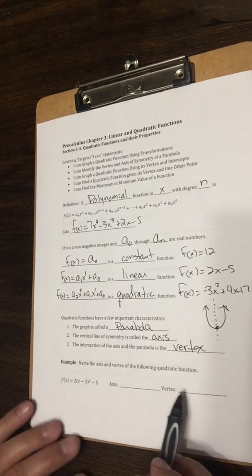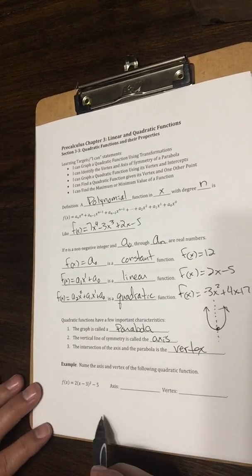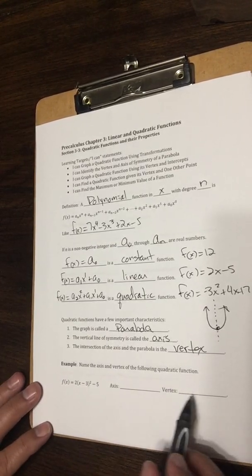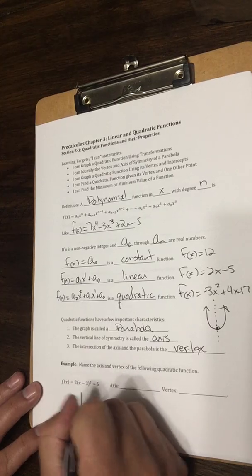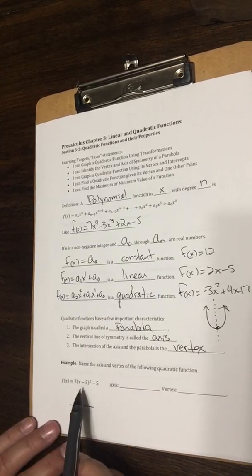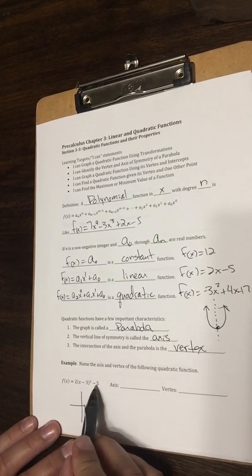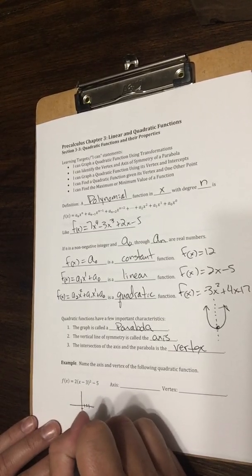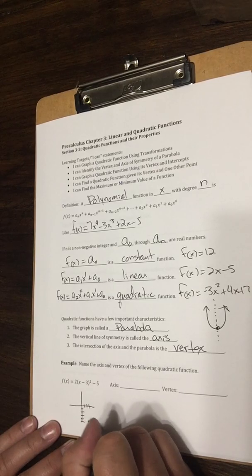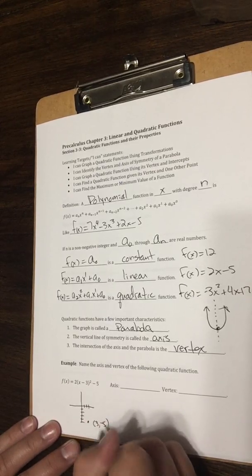Name the axis and the vertex for the following quadratic. Okay, so how do I figure that out from this graph? Well, think about it. You learned this last chapter. That means go 3 to the right. 1, 2, 3. That means go down 5. 1, 2, 3, 4, 5. And so I'm at the point (3, -5).